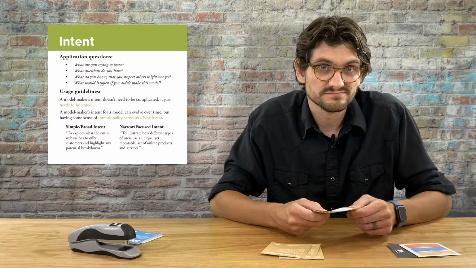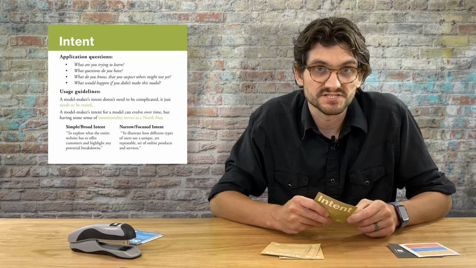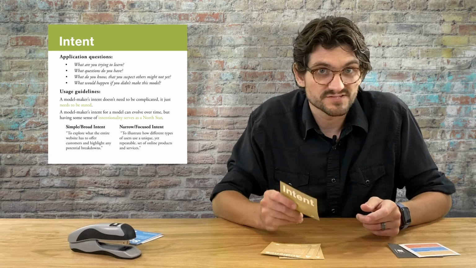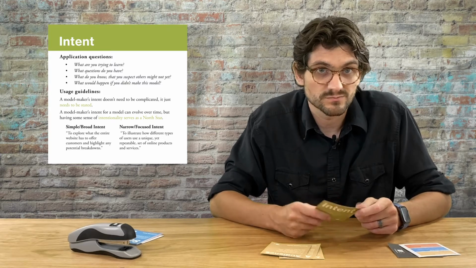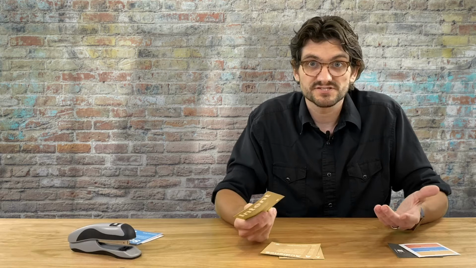Why are you making a model? What are you trying to learn? What questions do you have? What do you know that you suspect others might not know? And what might happen or will continue to happen if you didn't make this model? These questions help us get in the right frame of mind to establish our intent for the model.